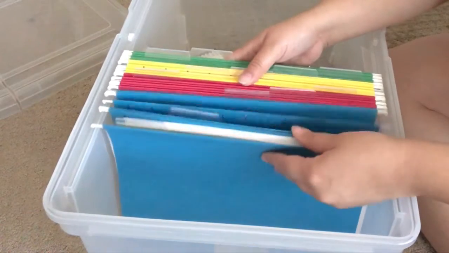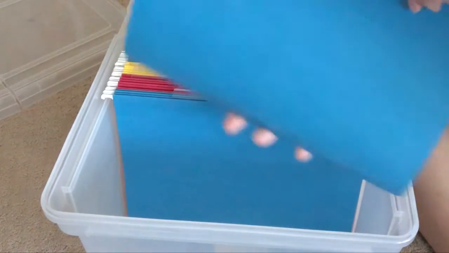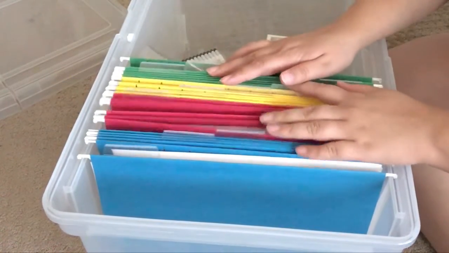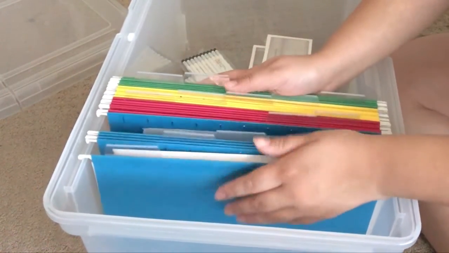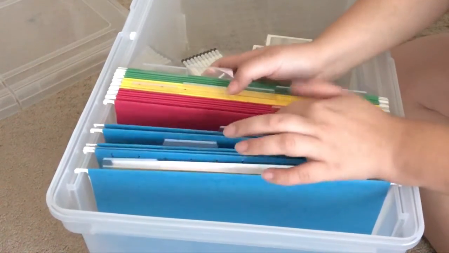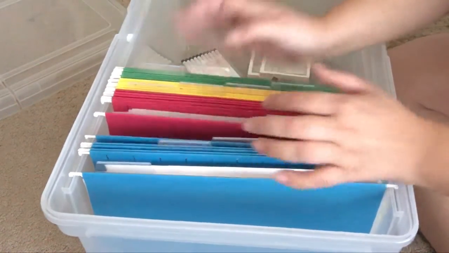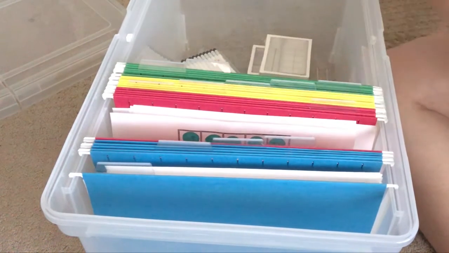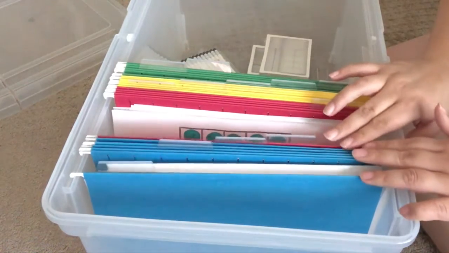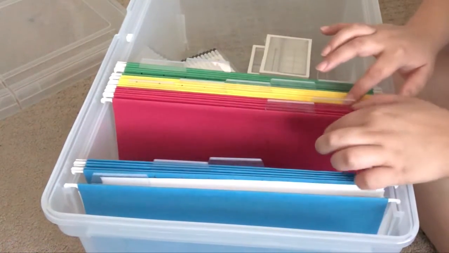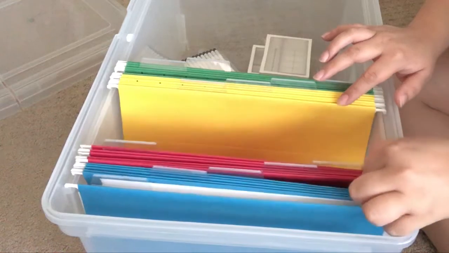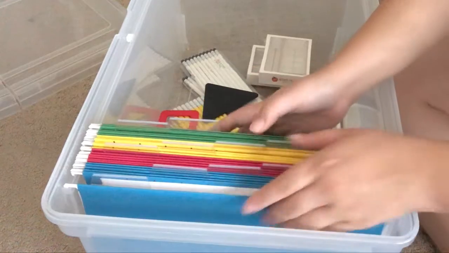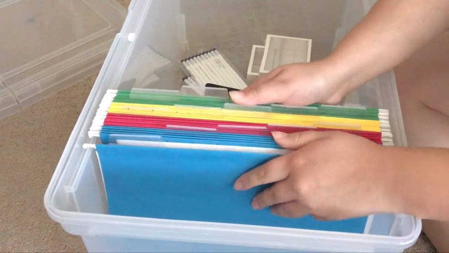But these hanging file folders are from Walmart, and I really like them because they come in 4 different colors. This is 1 pack, and 4 different colors is perfect because there's essentially 4 core subjects in elementary school. The way I have this set up is that blue is for English, red is for math, yellow is for social studies, and green is for science. So that overall is how this is organized.